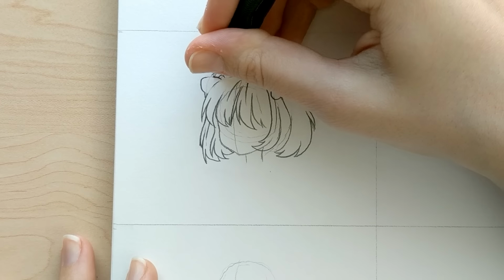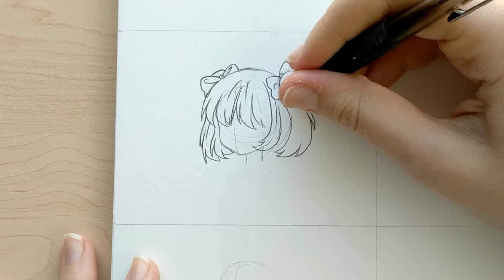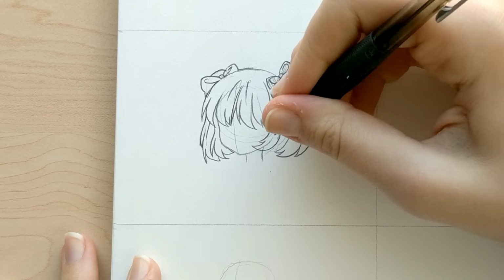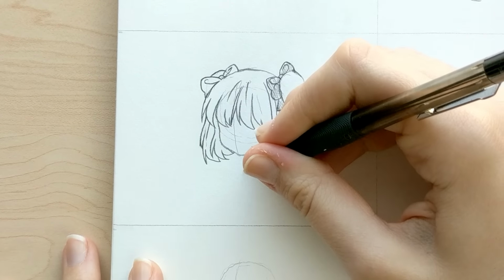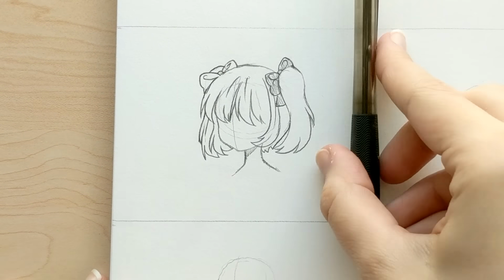Here I went ahead and added some little bows. So of course that bow on the left there is in the back because that's behind her head, and this one over here you can see tied around her hair. You can add any kind of accessory with this or none at all, it's up to you, but that is how you go about drawing pigtails.